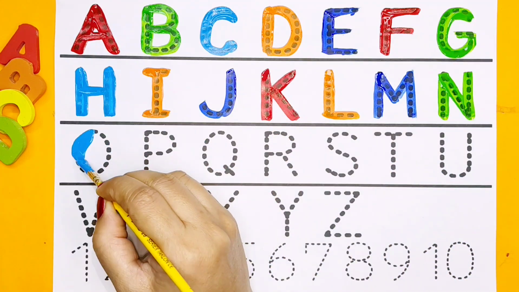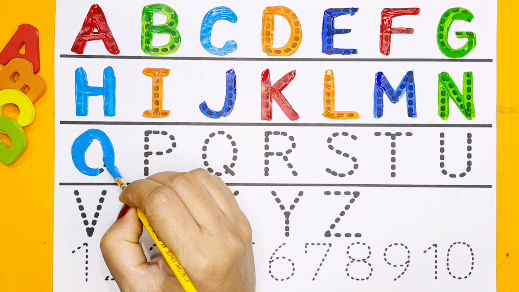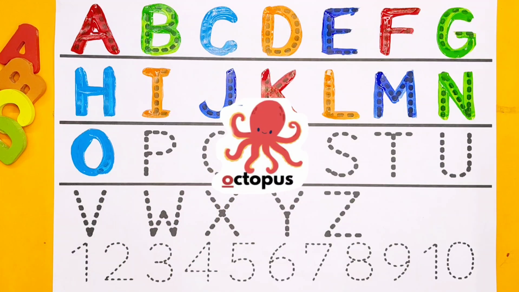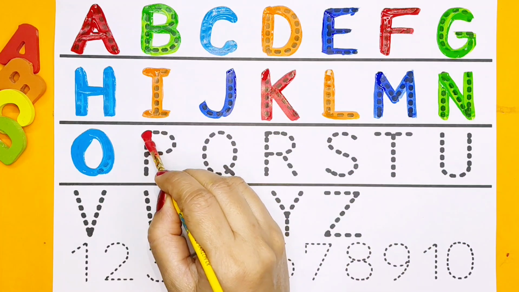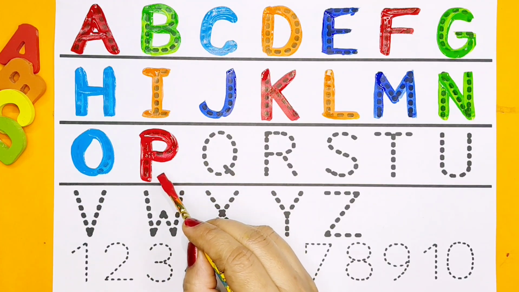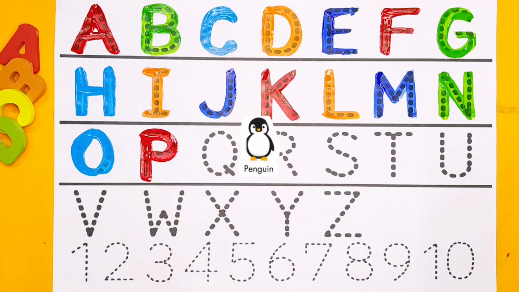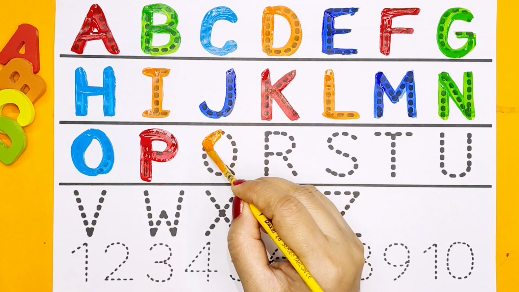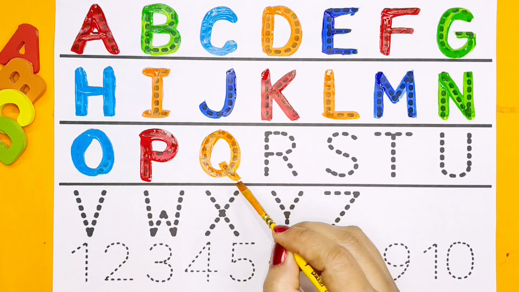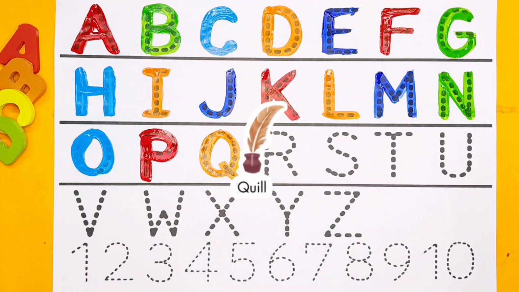Sky blue color. O, O for octopus, O for octopus. Red color. P, P for penguin, P for penguin. Orange color. Q, Q for quill, Q for quill.